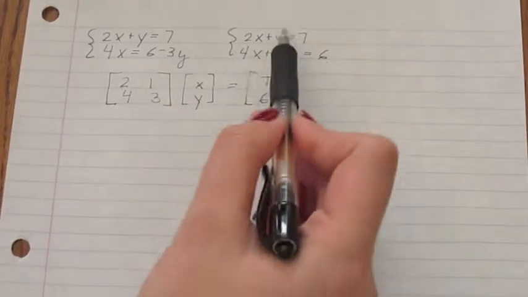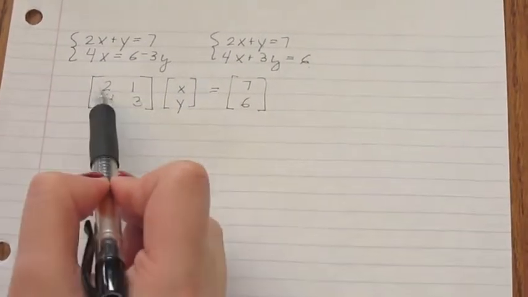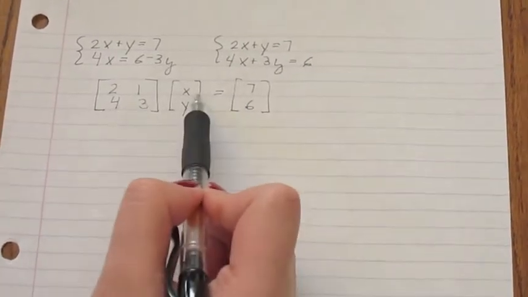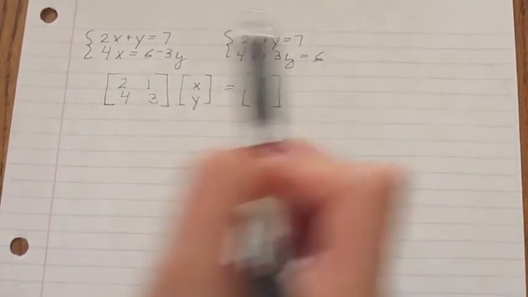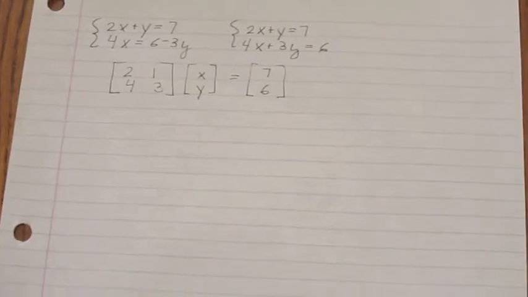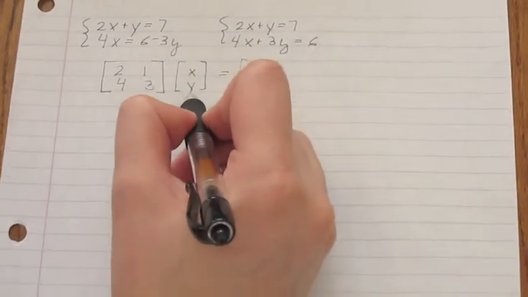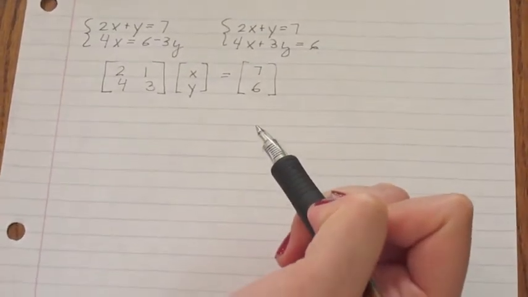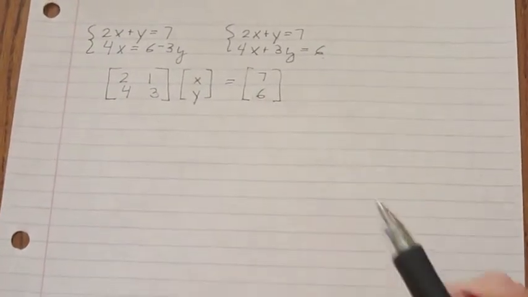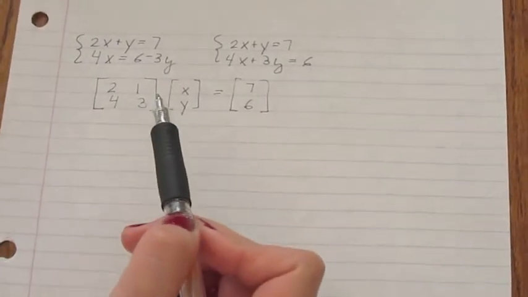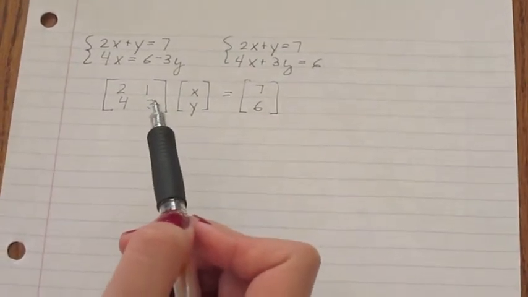And this is the same thing as that because you can see when you do multiplication, 2x plus 1y equals 7, 4x plus 3y equals 6. So I just basically rewrote it. So that's my step number 2. Now I want to solve for x and y. I want to know what x and y equal. And I'm going to solve for it using the inverse of this matrix 2, 1, 4, 3. And lo and behold, we have already found that inverse.